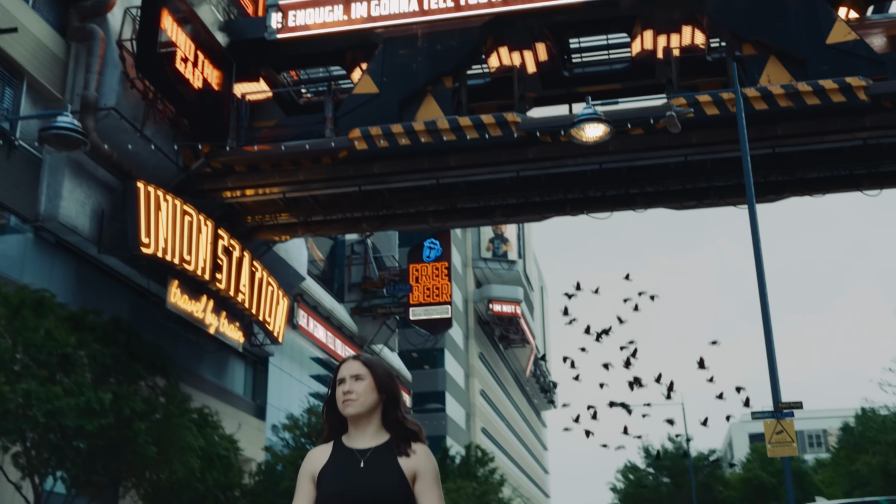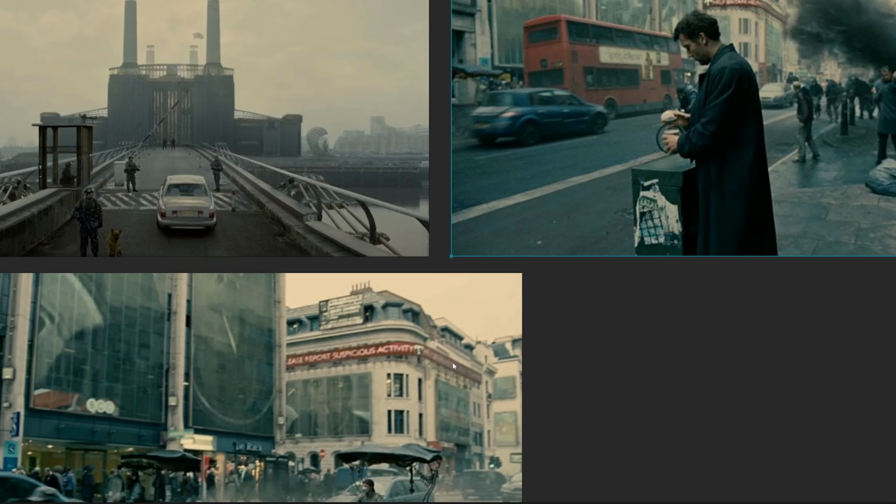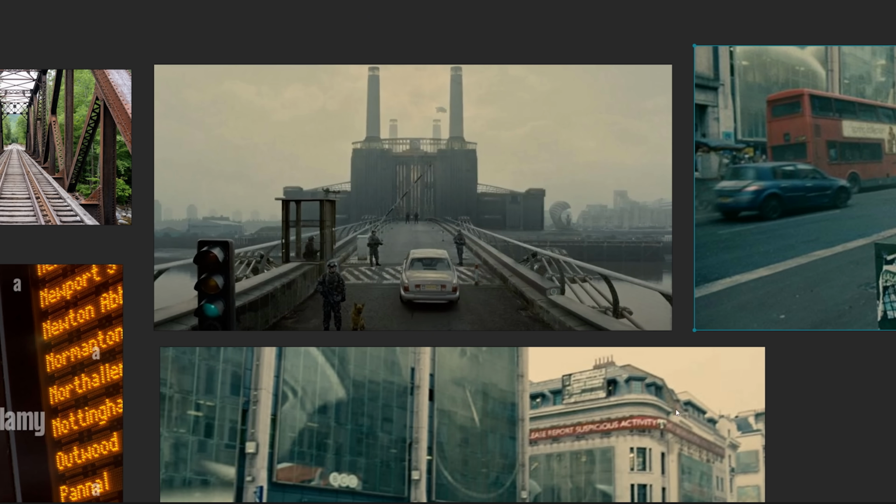We wanted to add a very stylistic future feel to our world, so we gathered some references from Children of Men, Fallout, and a bunch of other things to build out our reference board.